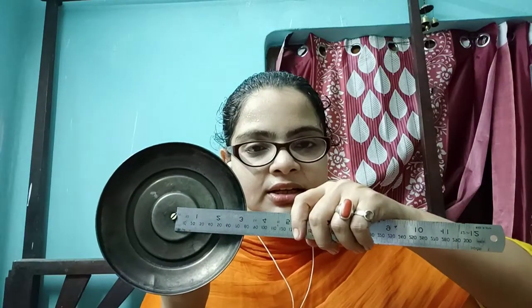Now if I apply this same force over here, then the distance is increasing. In fact, with the ruler also, I can show you easily. See over here. Now probably you can see this part is at a lesser distance than the full of the plate.